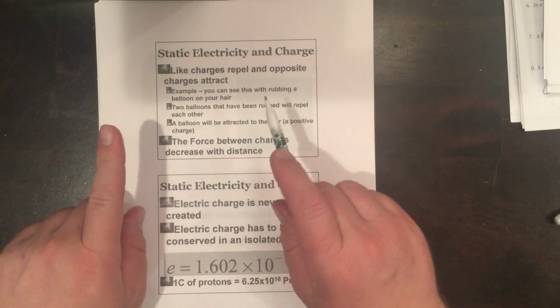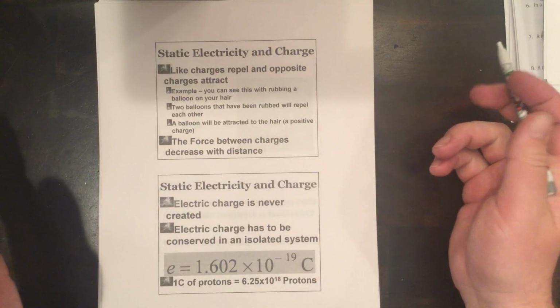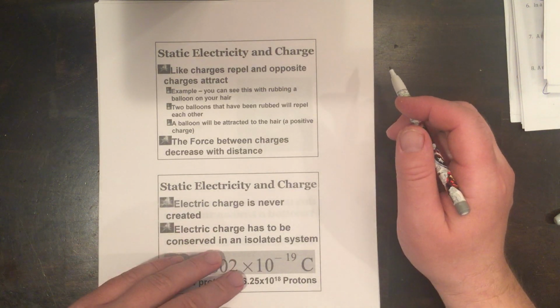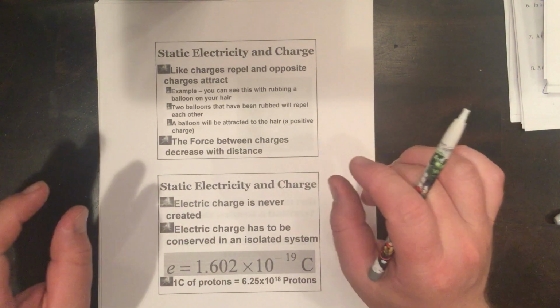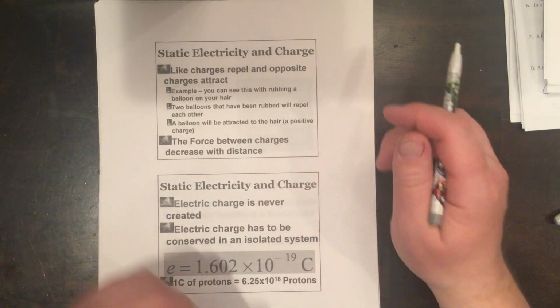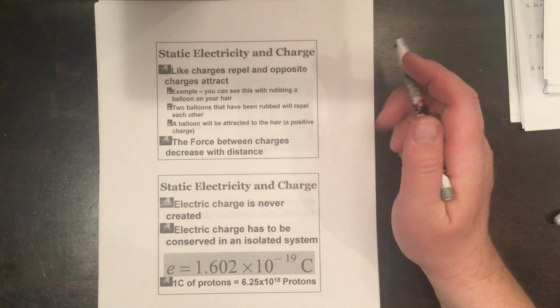If we have two charges, like 2 plus charges, if you take them further apart, I think it just makes sense that the attraction between the two, if it's a plus and a minus, or the repulsion, if it's 2 pluses or 2 minuses, would decrease as the distance increases.